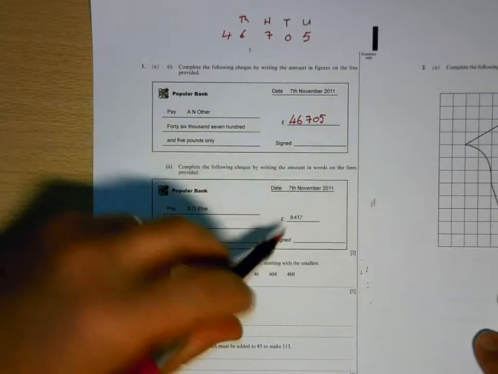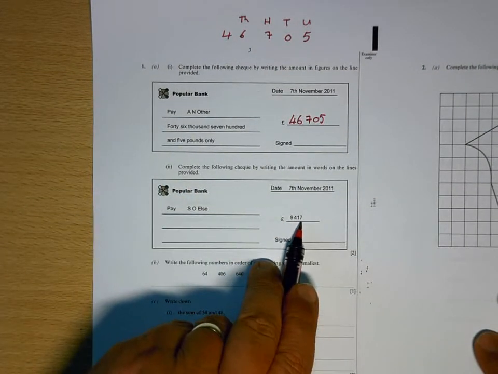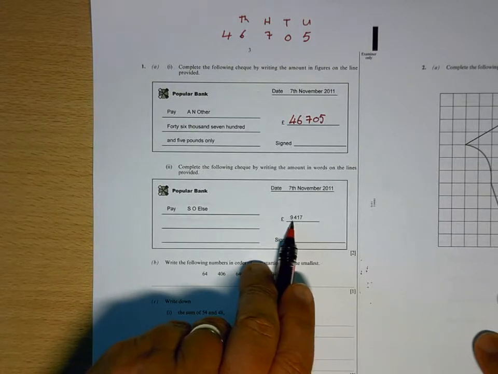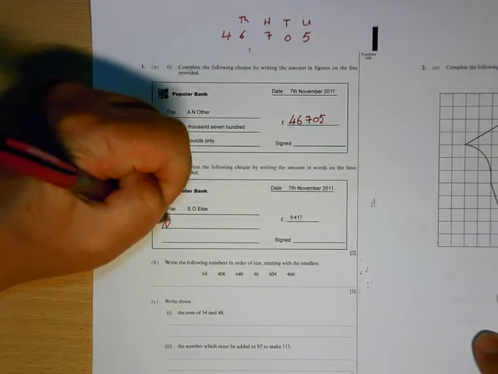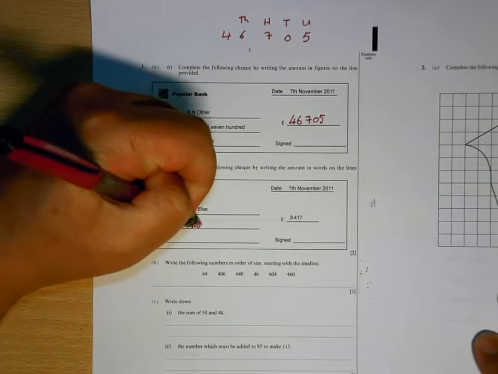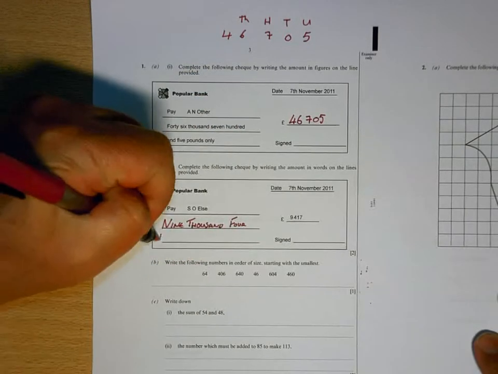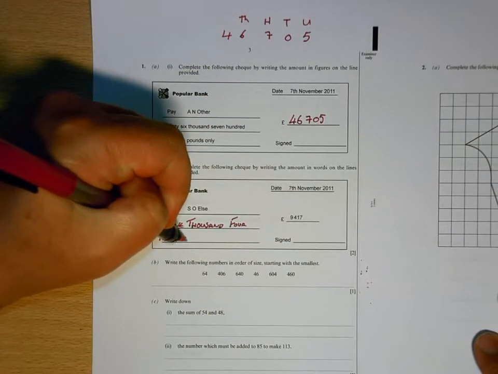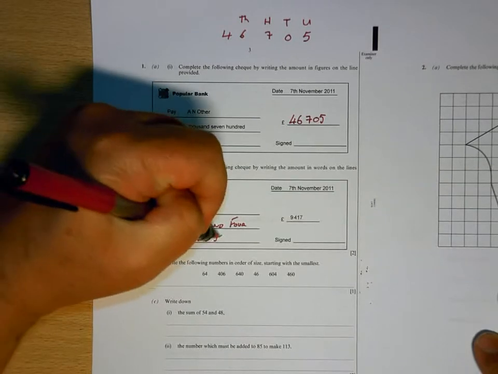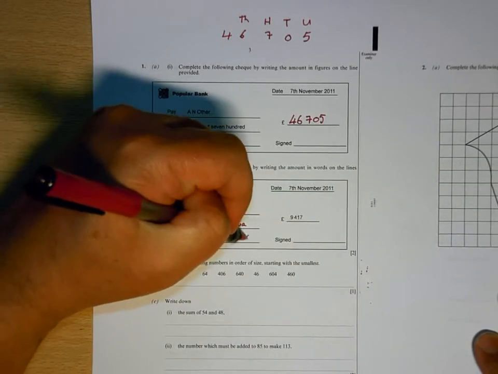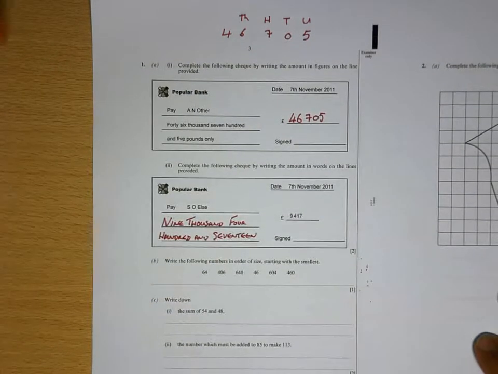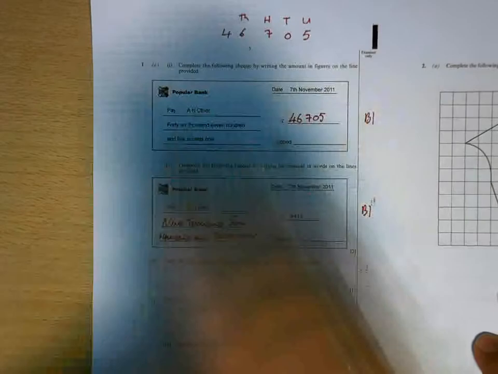And then going the other way, what we have there are 7 units, 1 ten, so that's 17, 400s, 417, 9,000s, 9,417, and you need to write that in words. So it's 9,000, 400, and 17. So there's 1 mark for that and 1 mark for that.